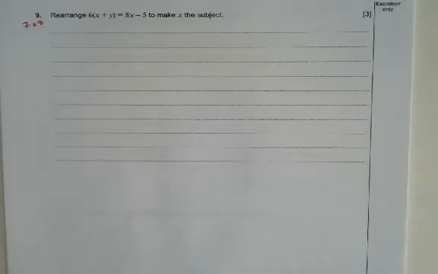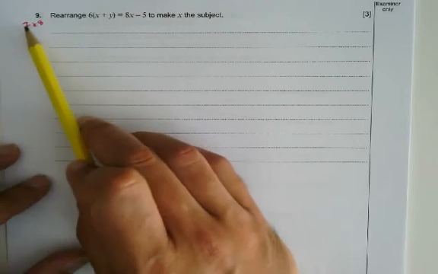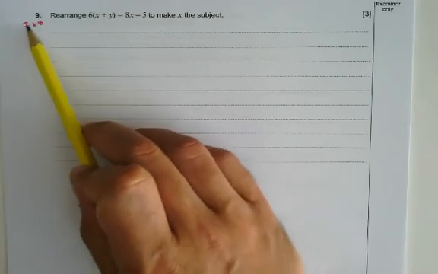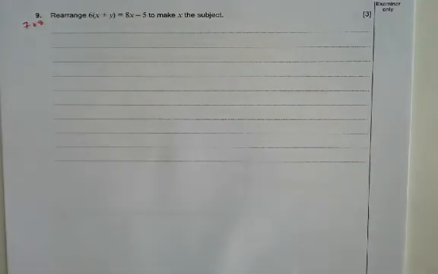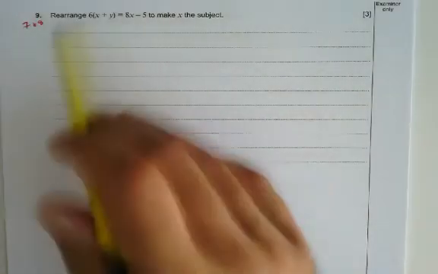Question 9 on the higher paper, and if you need any help on this, have a little look at these two videos. Video 8 is the harder version of these, the more tricky one, so it might go on to some things that you don't necessarily have to do here, but it is a good idea to be able to do all of this basically.